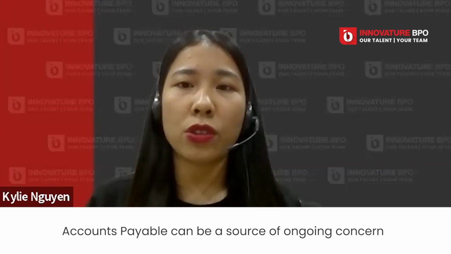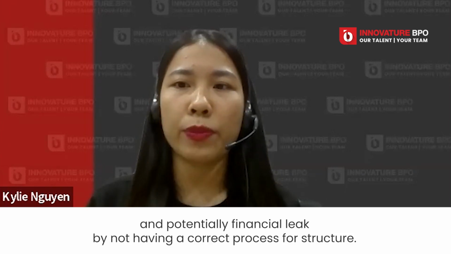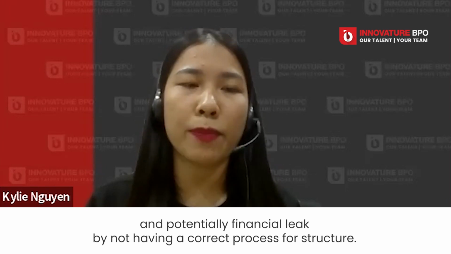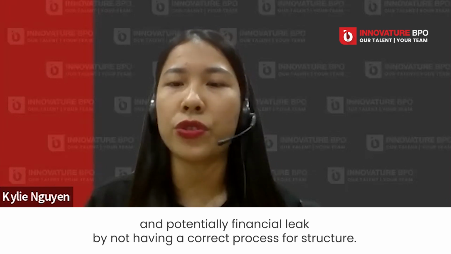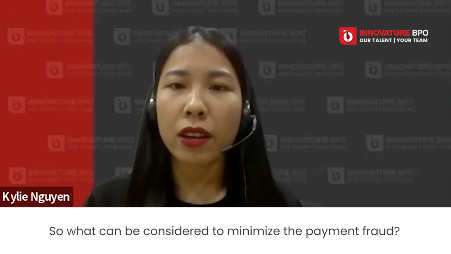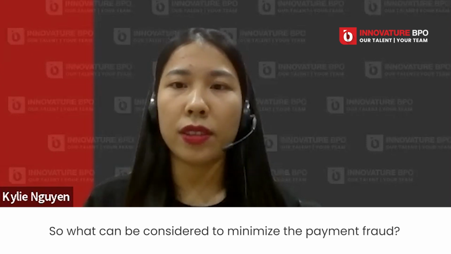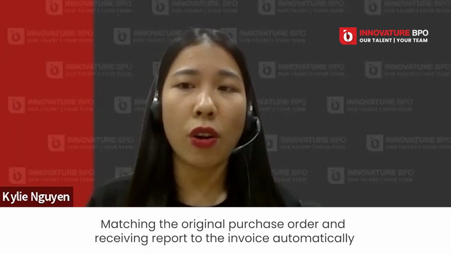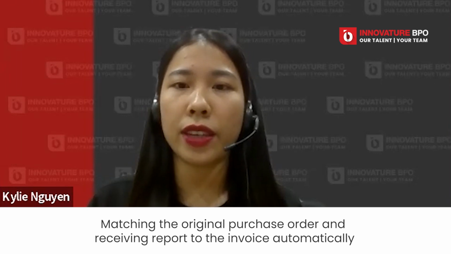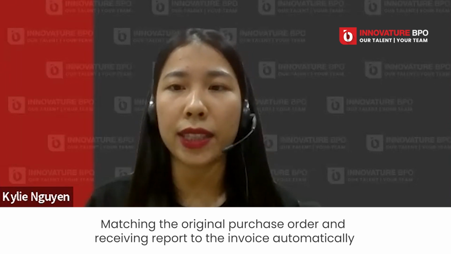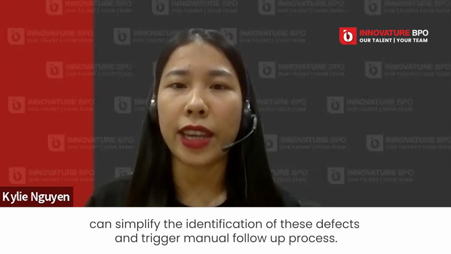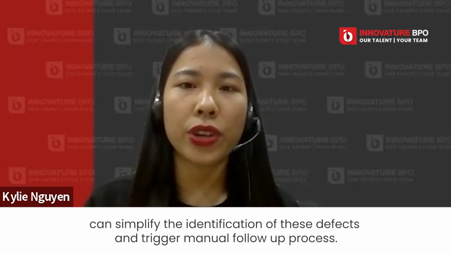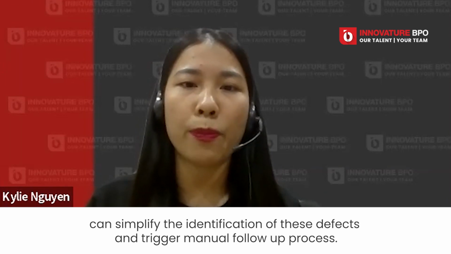Accounts payable can be a source of ongoing concern and potentially financial leak by not having a correct process or structure. So what can be considered to minimize the payment fraud? Matching the original purchase order and the receiving report to the invoice automatically can simplify the identification of these defects and trigger a manual follow-up process.